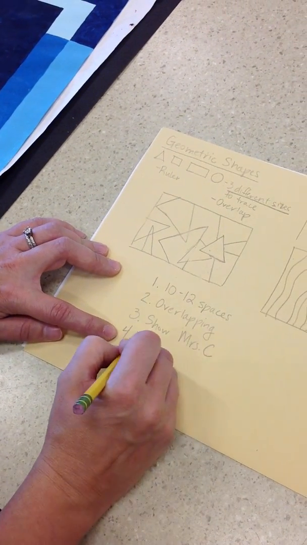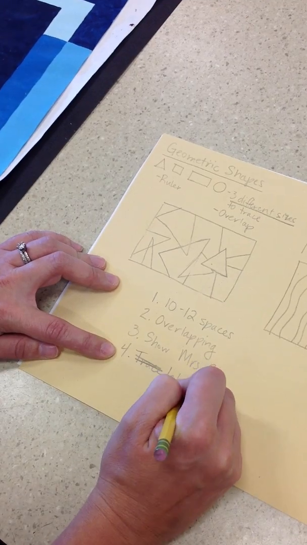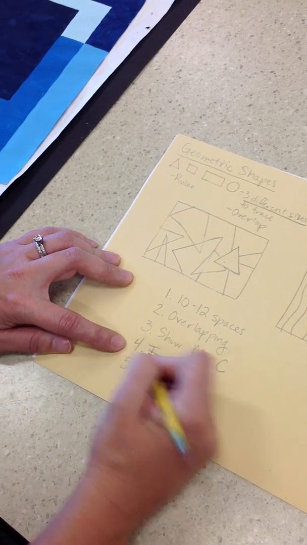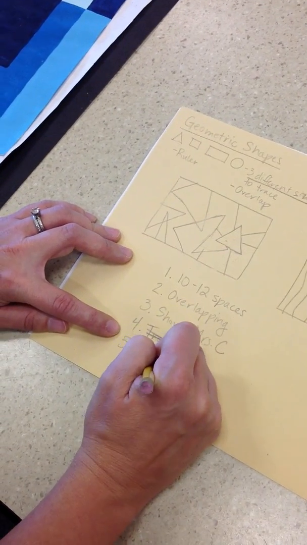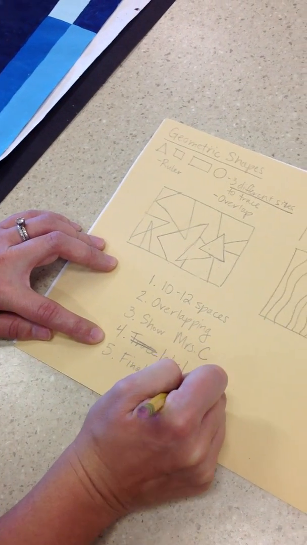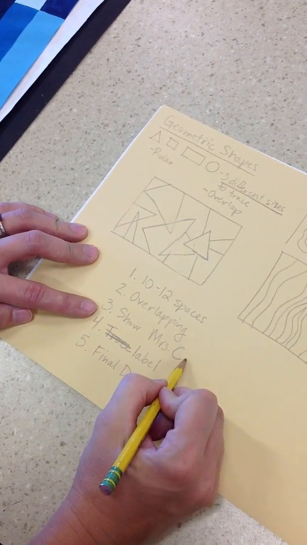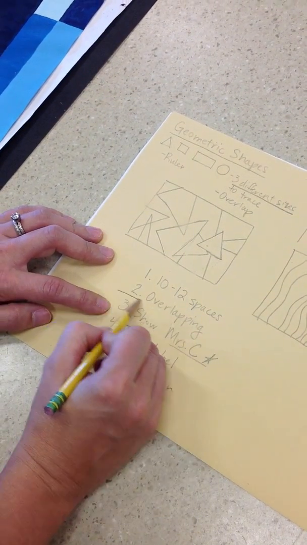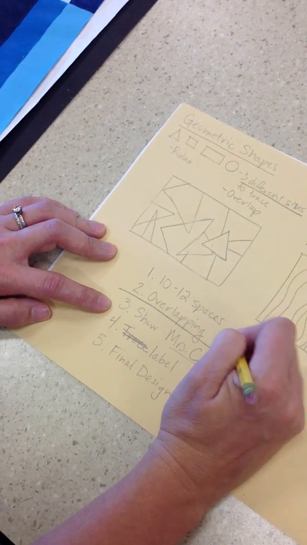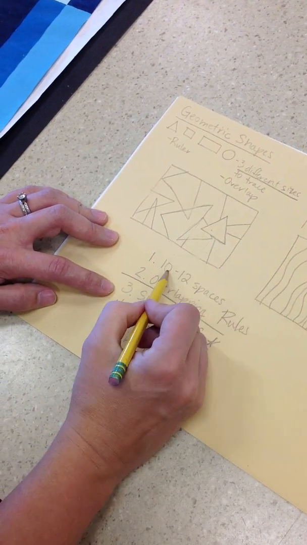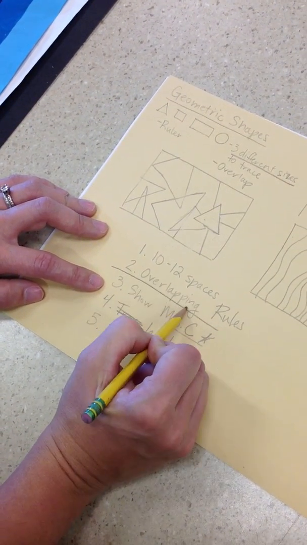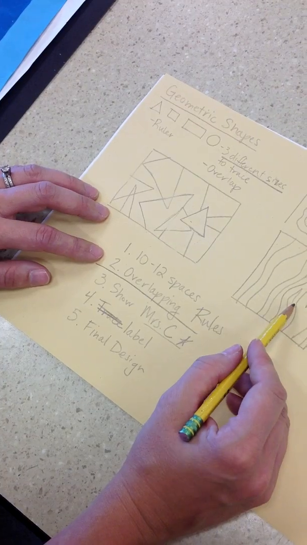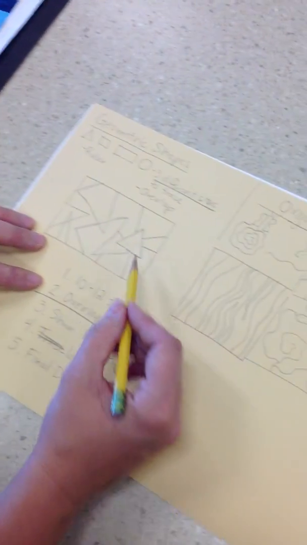Okay, sorry, you need to label. Okay, and 5 would be the final design. Okay, now when you show me, I'm going to give you a star. Okay, 1 and 2 are the rules. You have to have 10 to 12 spaces, and you have to have some sort of overlapping with the geometric.